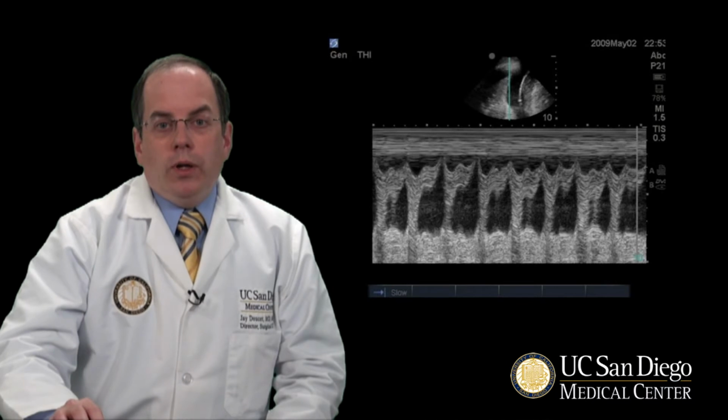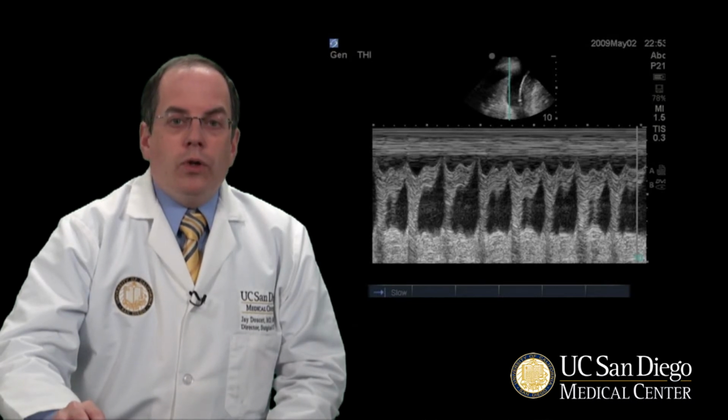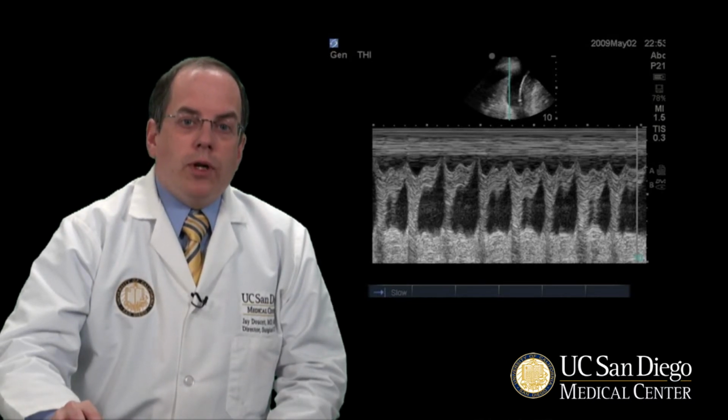In addition, if you use the M mode, you can sometimes see an object moving back and forth in this area. This is the lung point sign, where you actually see the tip of the collapsed lung moving back and forth within the pleural fluid.